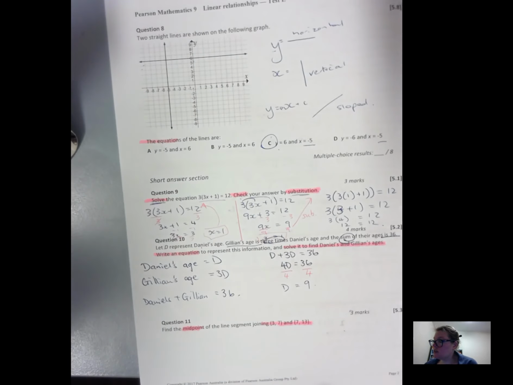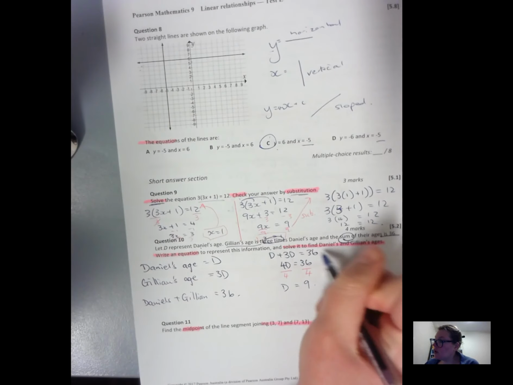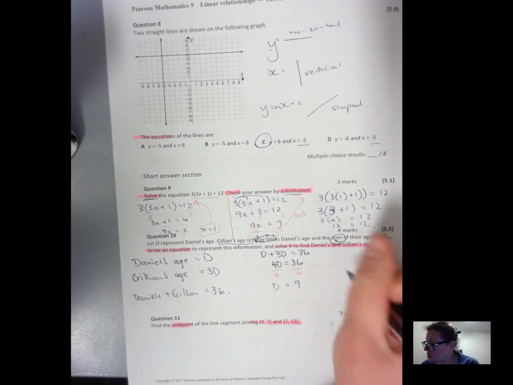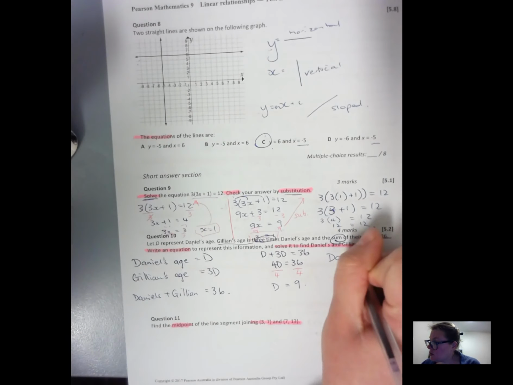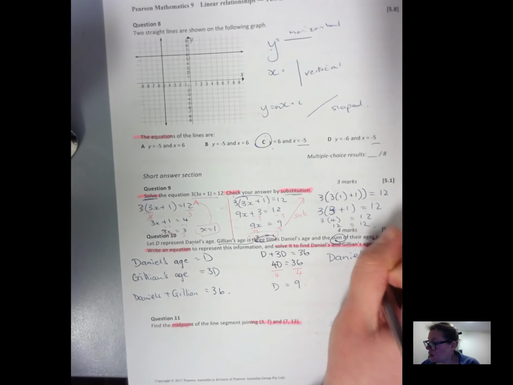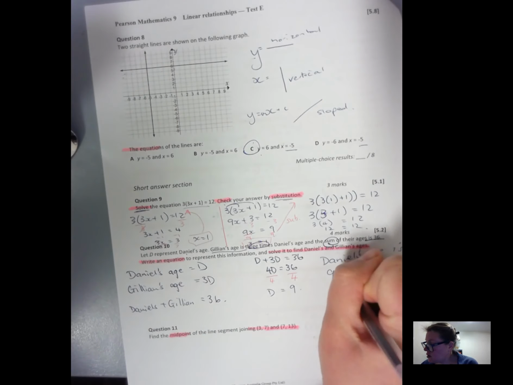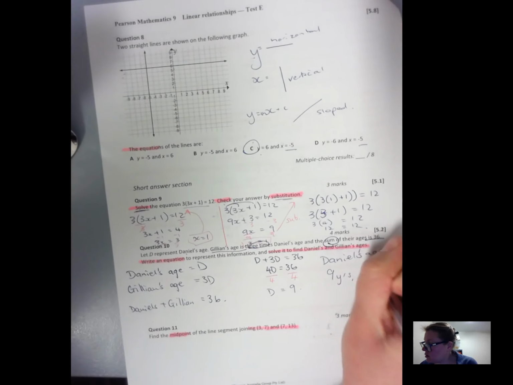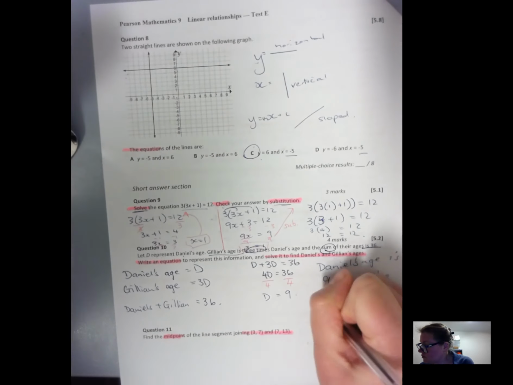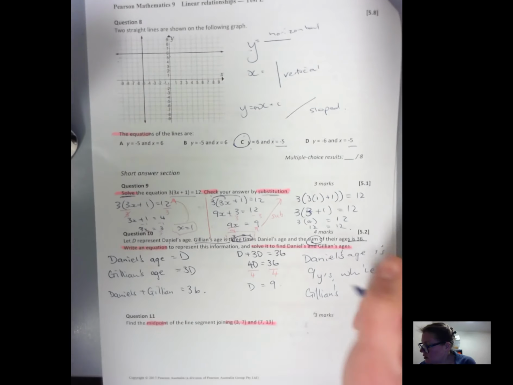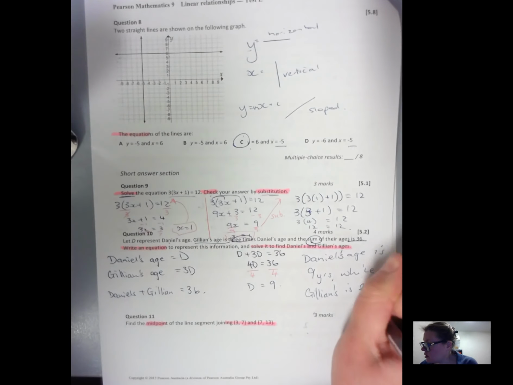Daniel's age is 9, but in order to finish this completely, you need to actually find both Daniel and Jillian. So Daniel's age is 9 years, while Jillian's is 27. So 3 times 9 is 27. In order to get full points, you must have that in there.